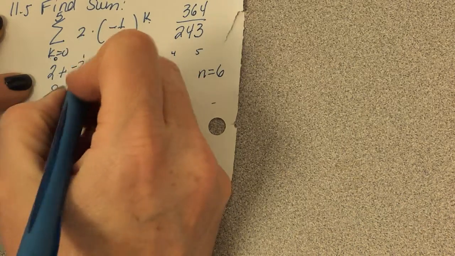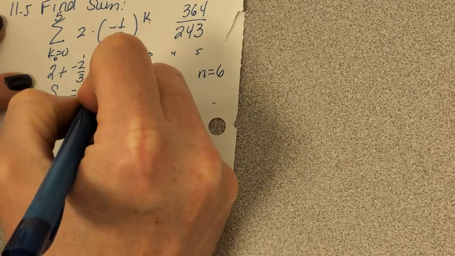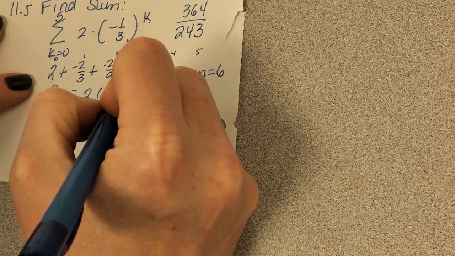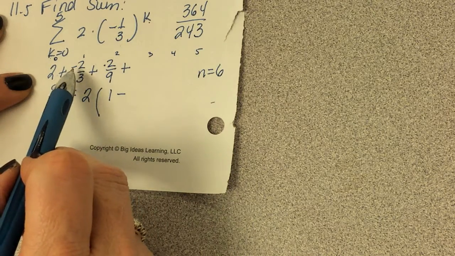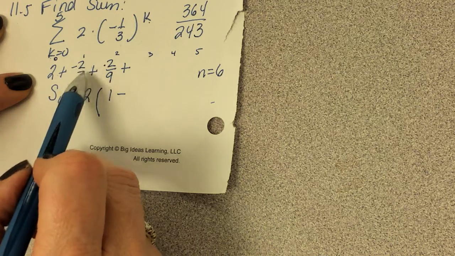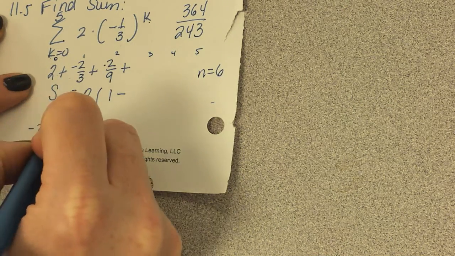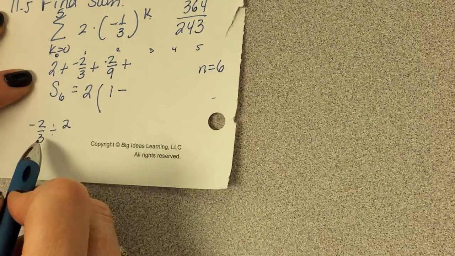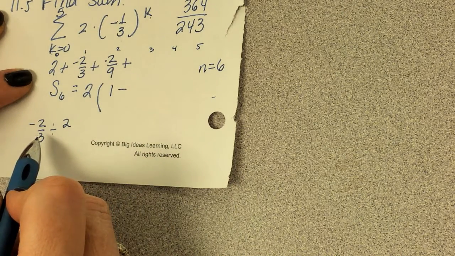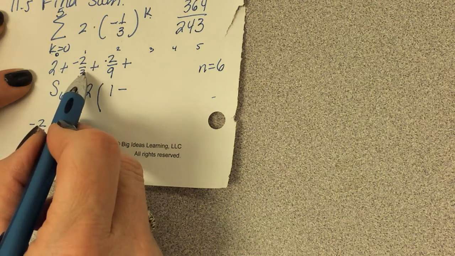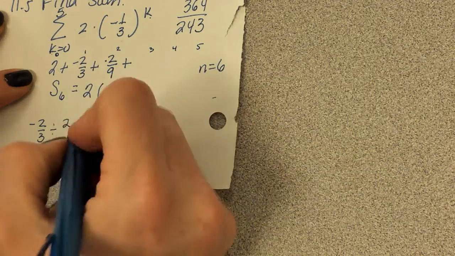So the formula is a sub 1, which is 2, times 1 minus, what's the r value? When I do negative 2/3 divided by 2, that's how I find r. Negative 2/3, my second term divided by my first term.